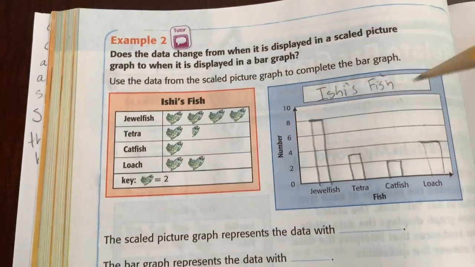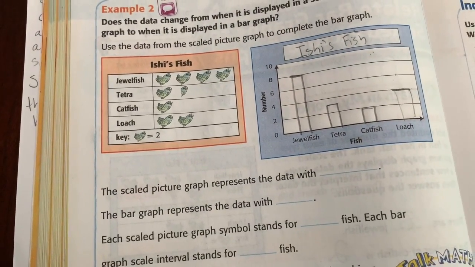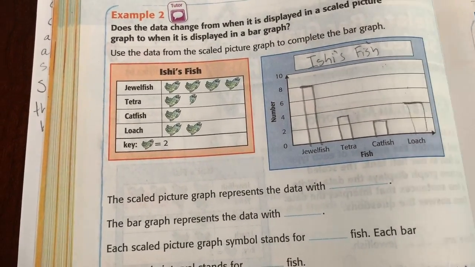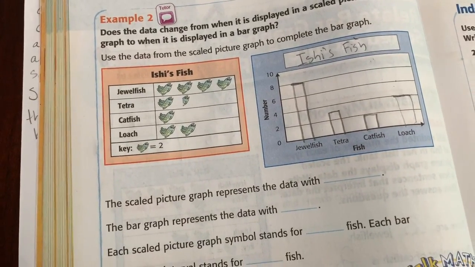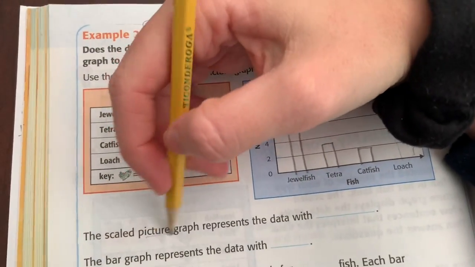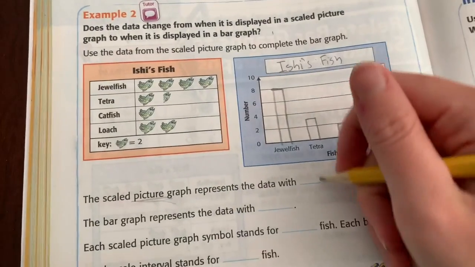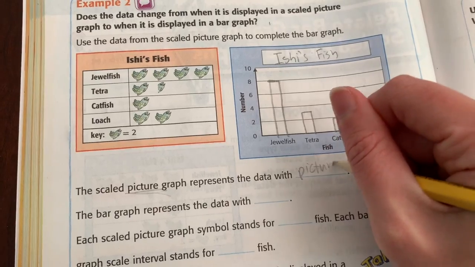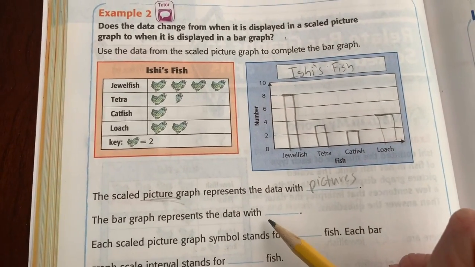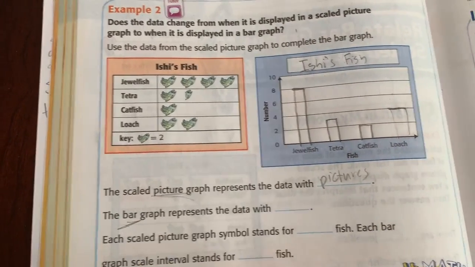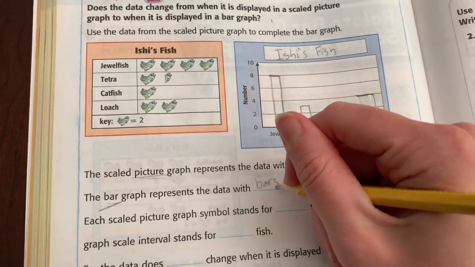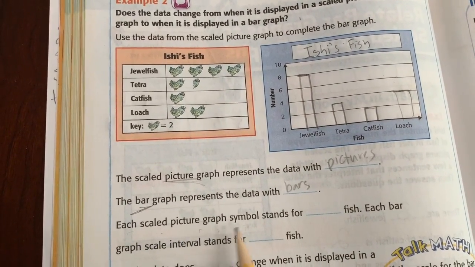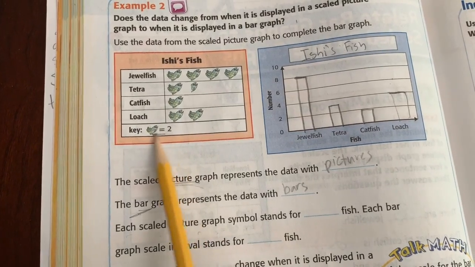Here's our picture graph, and here's our bar graph. The scaled picture graph represents data with pictures, right? It says it here in the title of the graph. The bar graph represents data with bars. Each scaled picture graph symbol stands for how many fish?